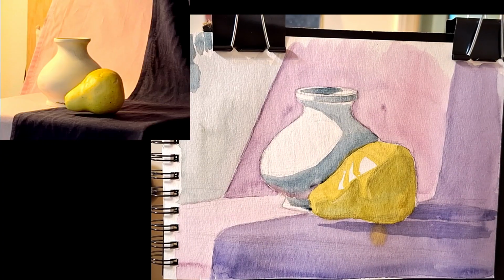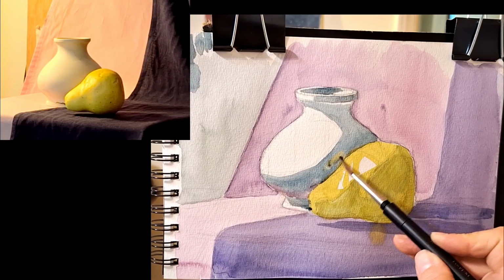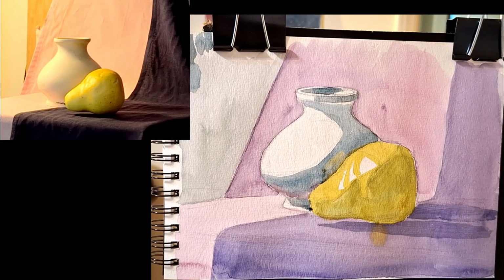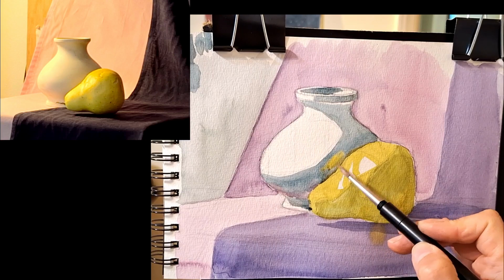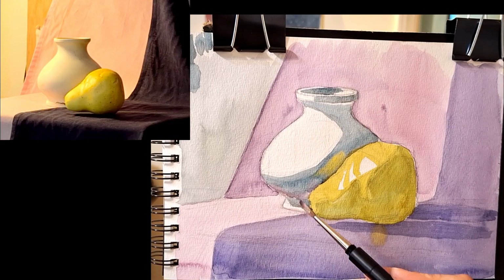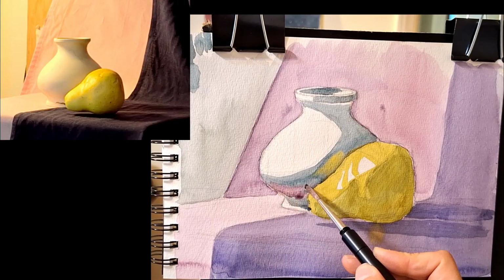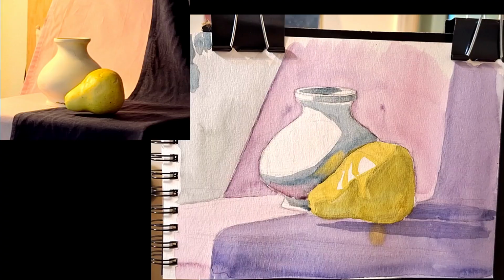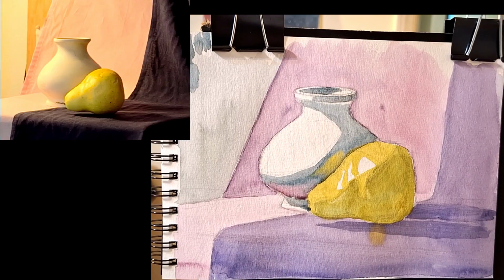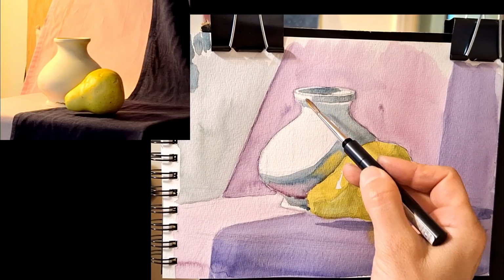And then I'll pick up a little bit of my yellow and I will add it right here, and rather strongly. So for example, I'm looking at that pink and I don't see enough of it, so I'll add more. Like that.